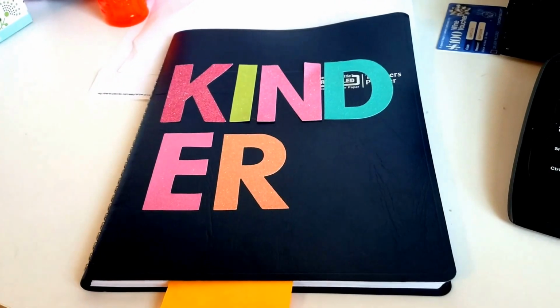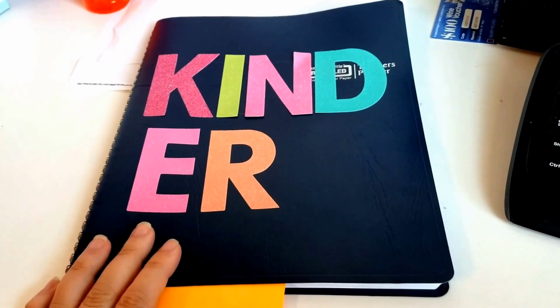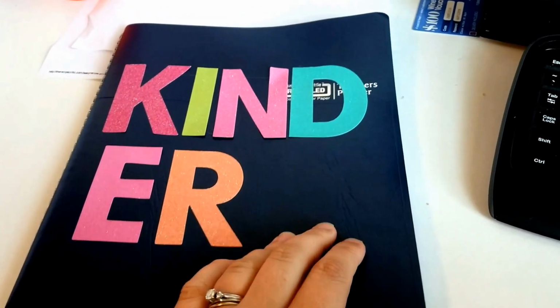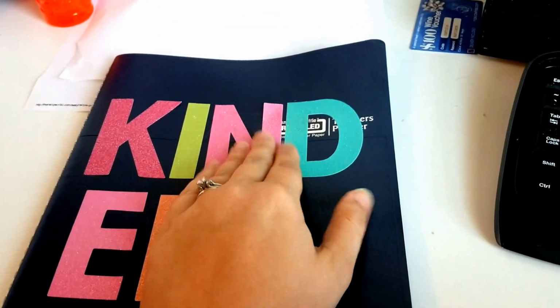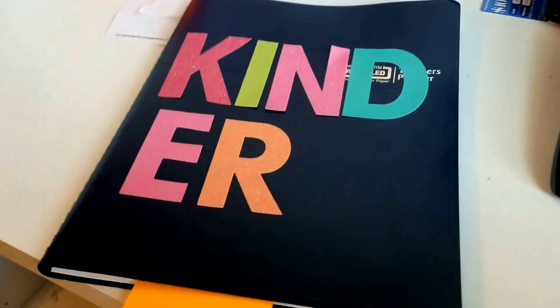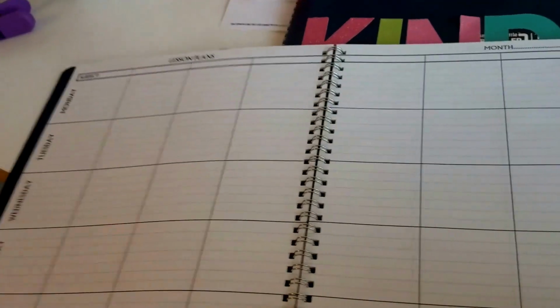I've been asked by many to talk about my teacher planner and how I do my planning. So let's get right in. As far as my teacher planner, which one I use, it's a House of Doolittle teacher's planner, not lesson planner, which is different. The lesson planner has pages that look like this.